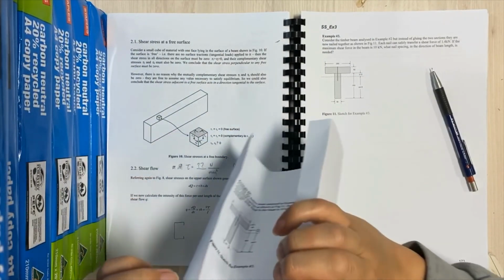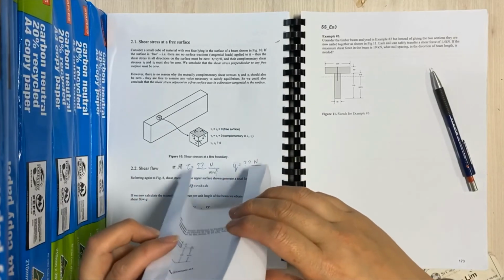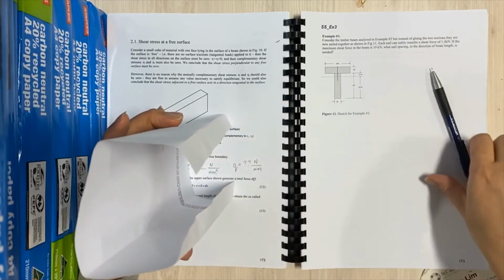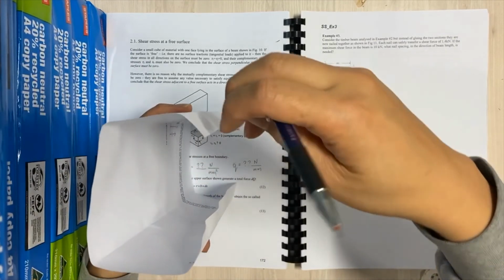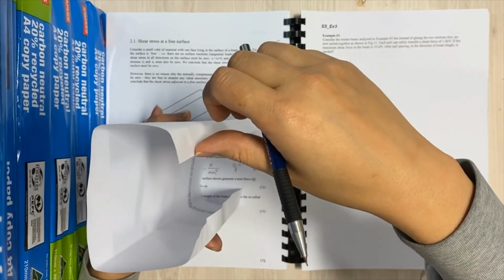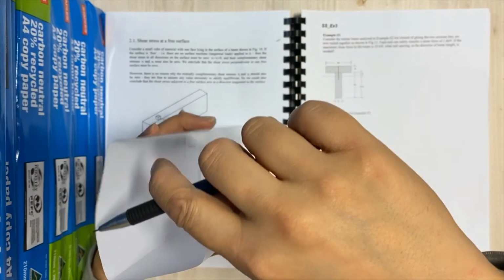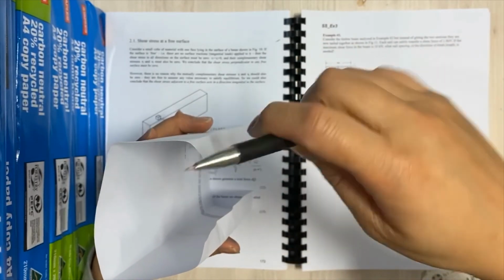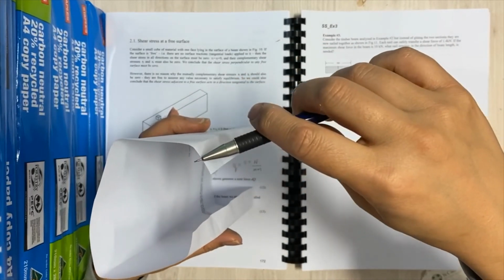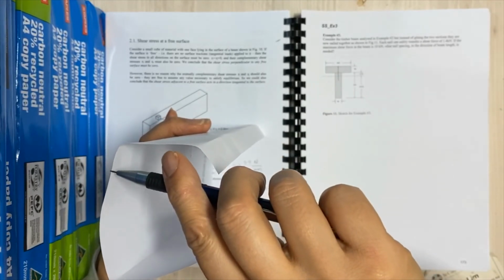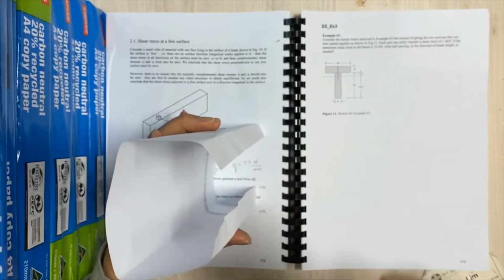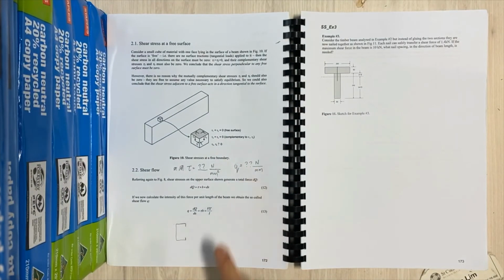When we talk about a channel section, it's more convenient to talk about a shear flow that would be flowing around here, and the shear flow is just equal to the shear stress at any point multiplied by the thickness, and you can see the units being newtons per millimeter.